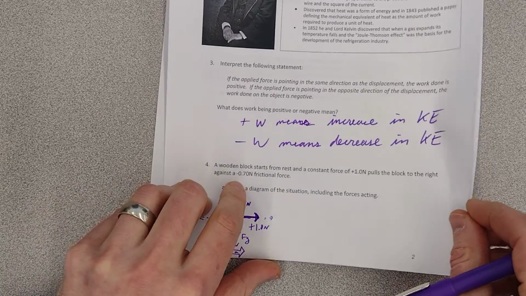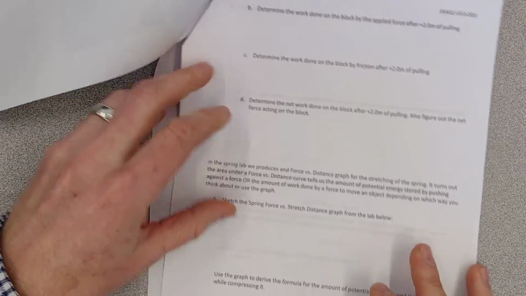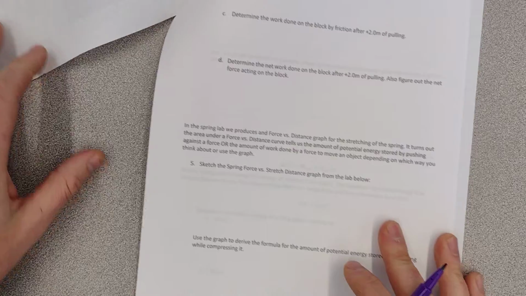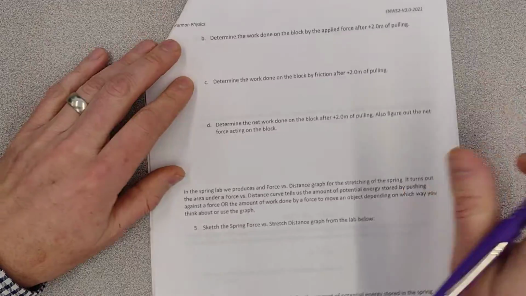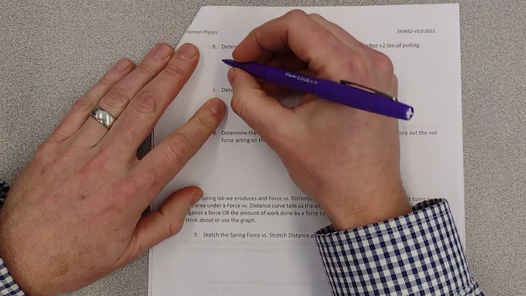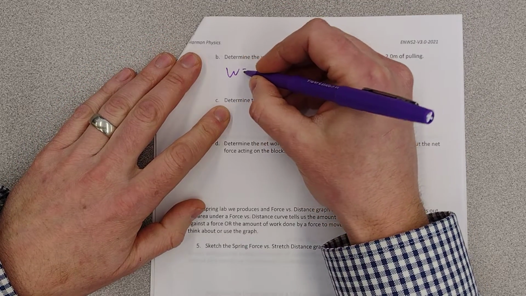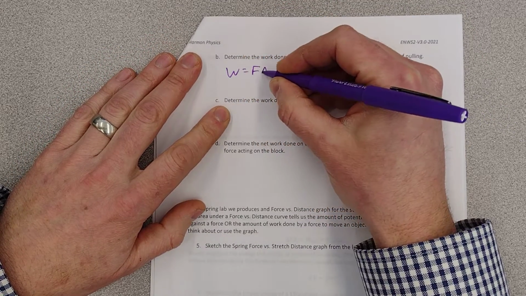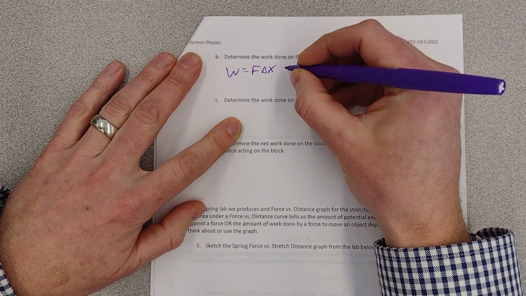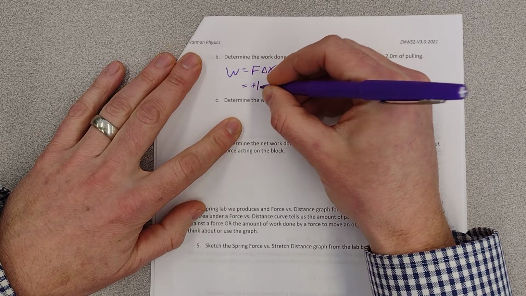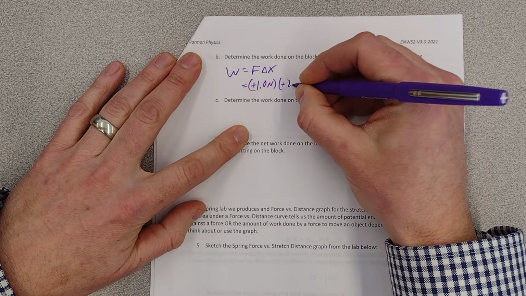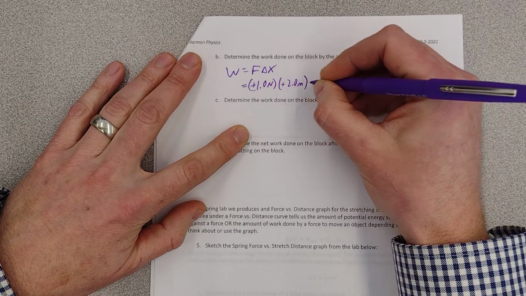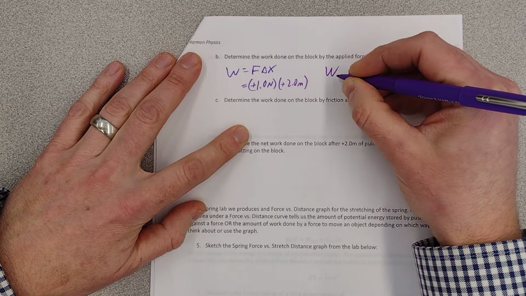Let's see what it's going to ask us, though, on the next page. It says determine the work done on the block by the applied force after 2 meters of pulling. Okay, well, the work done by the applied force here is going to be the applied force multiplied by the displacement. So if the applied force is positive 1.0 newtons, the distance is positive 2.0 meters, that is the work by the applied force.